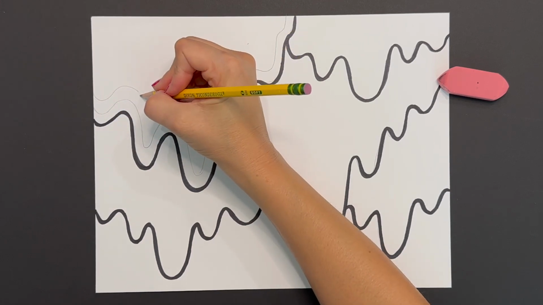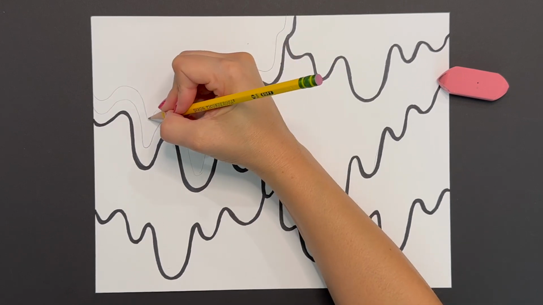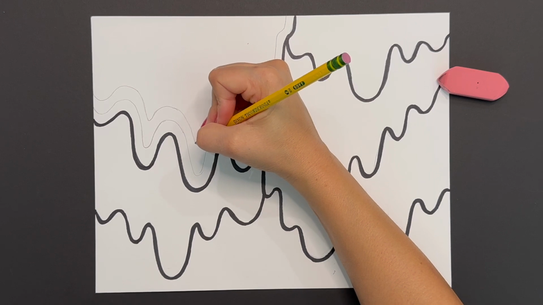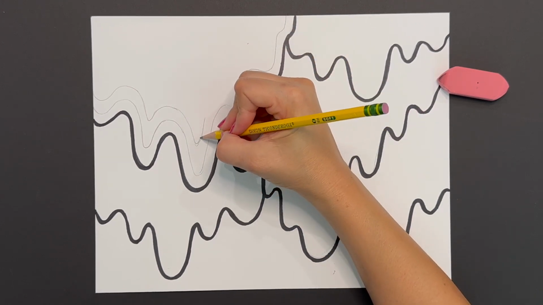You're going to continue this process from the bottom all the way to the top of each of your sections, just creating the illusion of movement with these repetitive, beautiful, drippy lines.